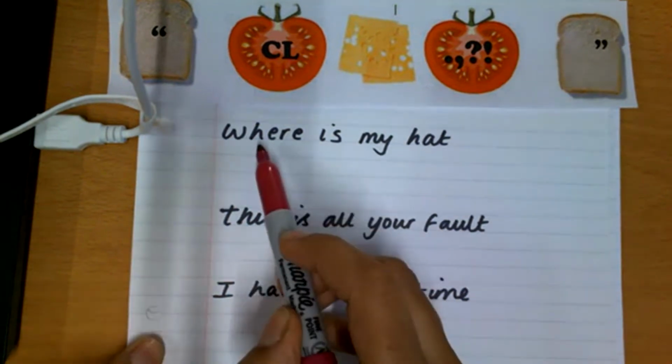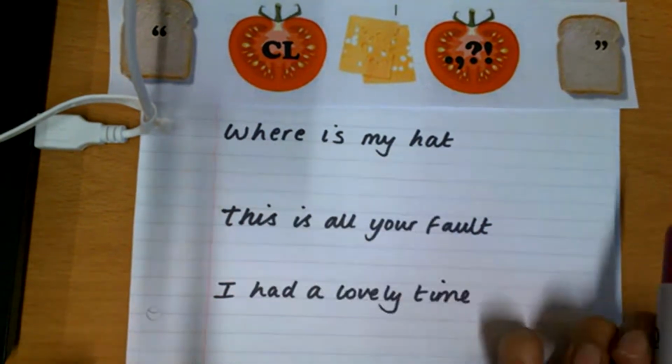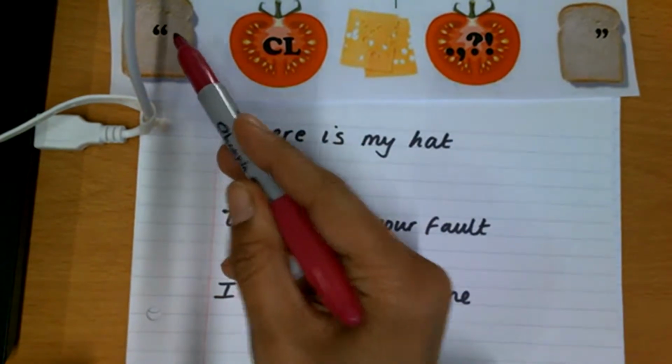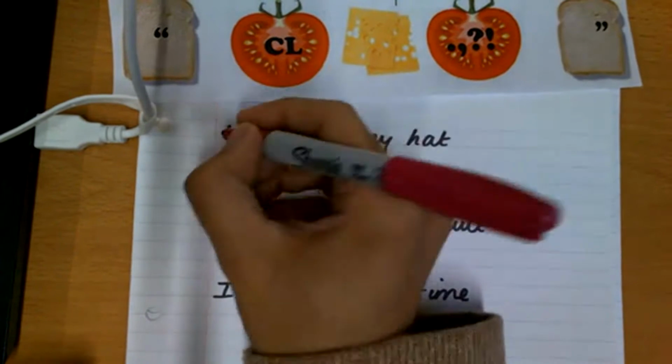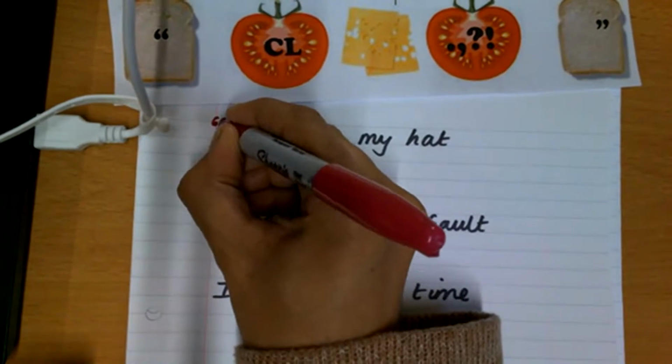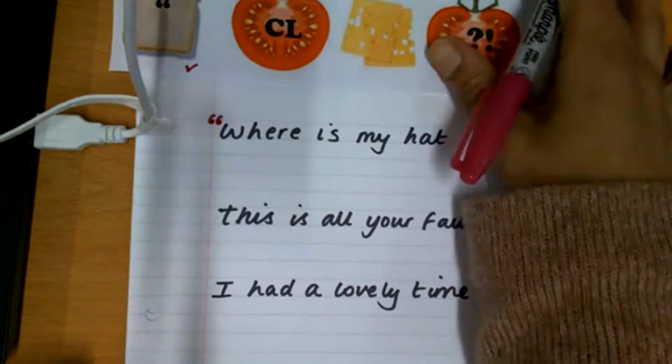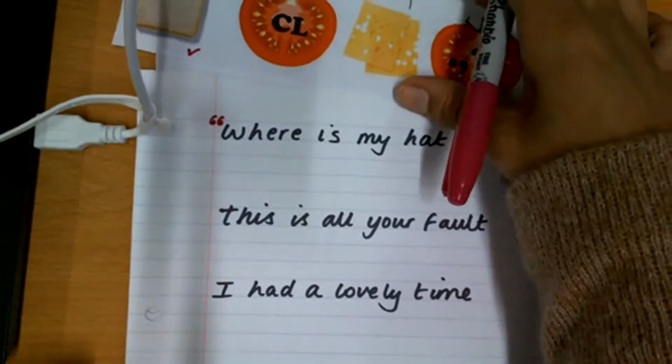So my first sentence, where is my hat? I know I need to start with the bread, which is my speech marks, which is like a 66, floating commas, like so. So I'm just going to tick my bread there. Let's see if you can see that. Bring that down a little bit.